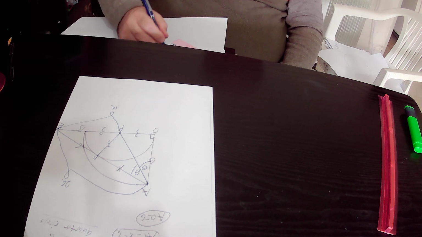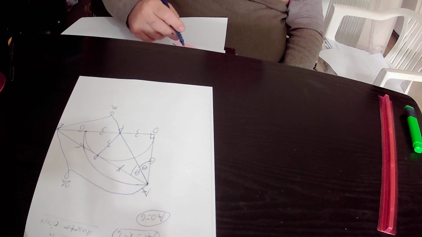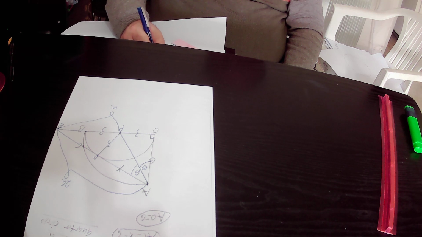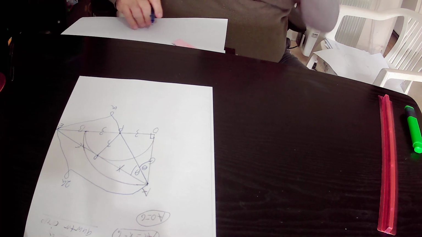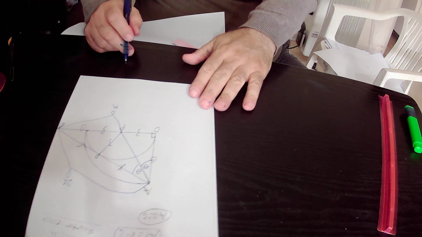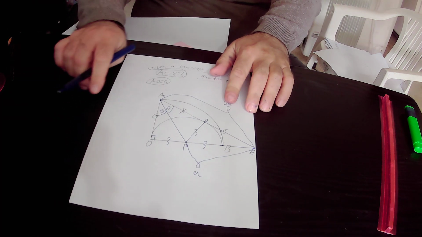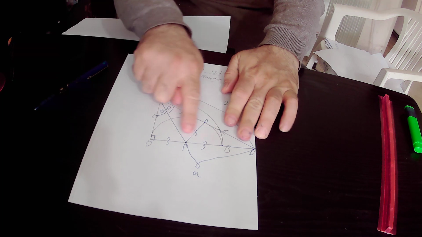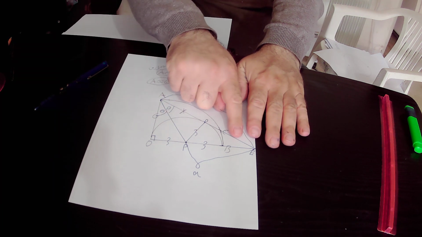AE equals 2A. What is the length of side OE?